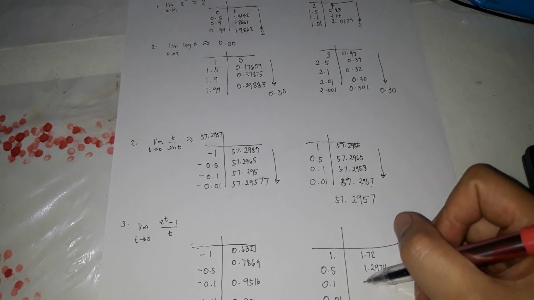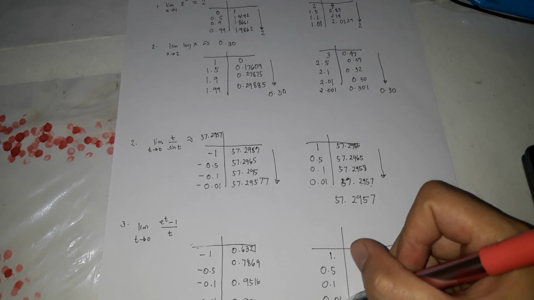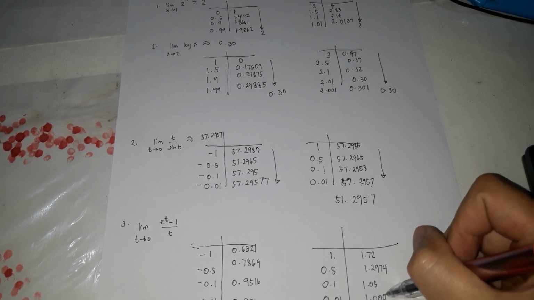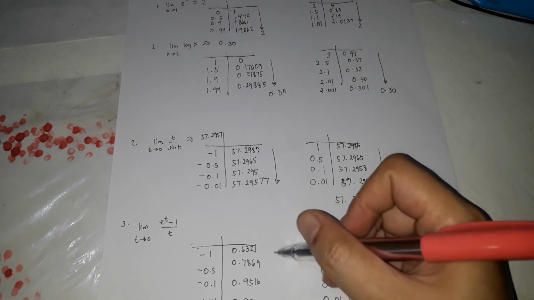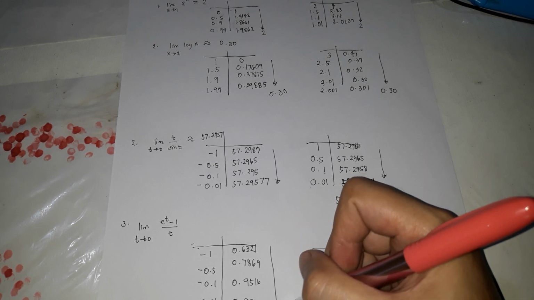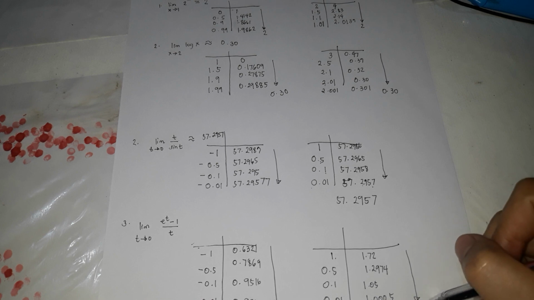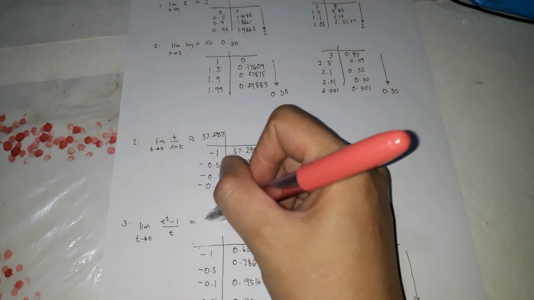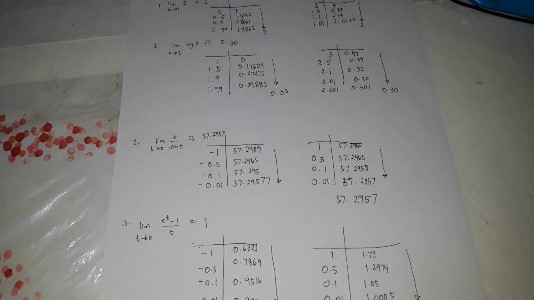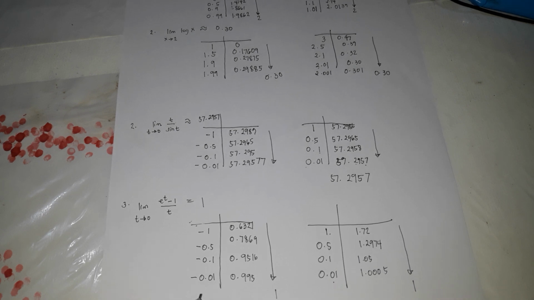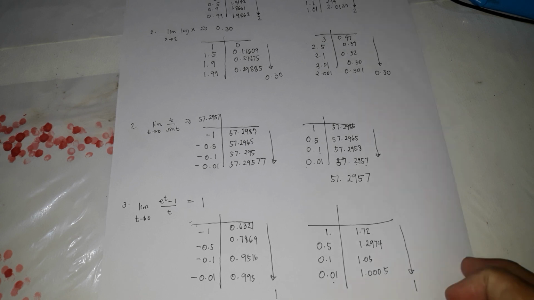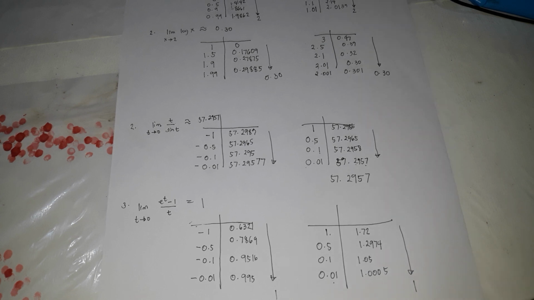So, like that. For 0.01, it's 1.005. So it's clear that this side goes toward 1, and this one goes down toward 1. So the answer here is 1. So it is easier when it is a whole number. But when it is not a whole number that it approaches, that would be quite difficult. So, that's the end for our limit.